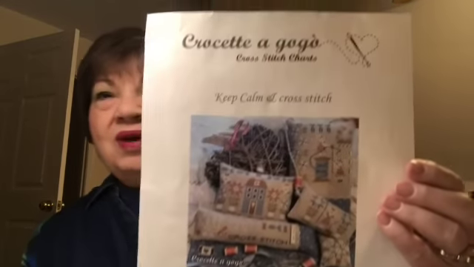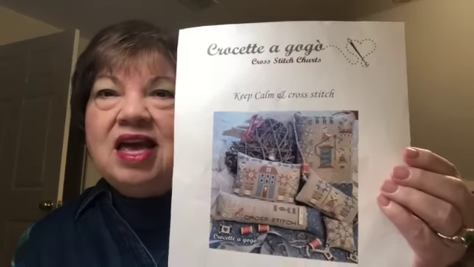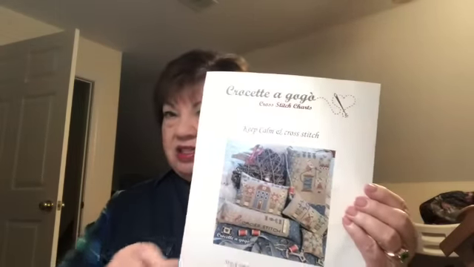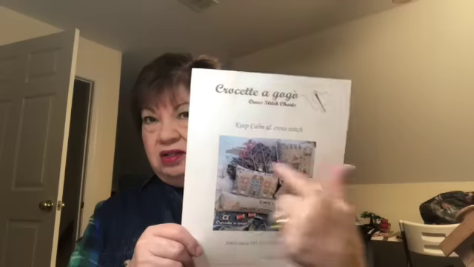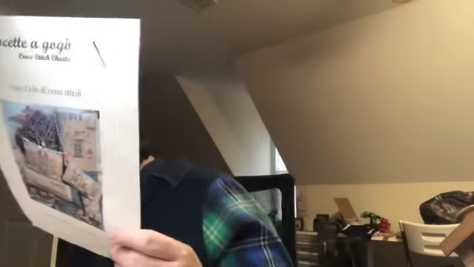My new start was the Crocette Gogo. I'm not sure if I'm pronouncing that correctly. But anyway, this is Keep Calm and Cross Stitch. And you can stitch it this way in smalls. Or they do have it where you can stitch the entire piece as a sampler. And I do have a picture of that, so I'll show that to you, but there's a pattern on it, so I have to block the pattern. Hang on. 1 second, let me do that for you.